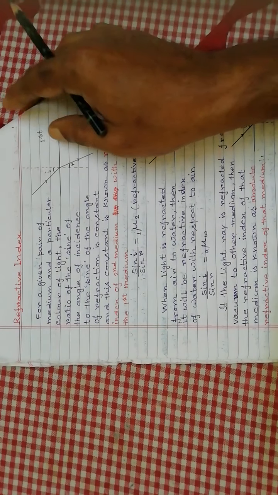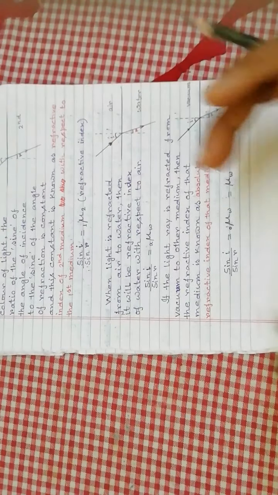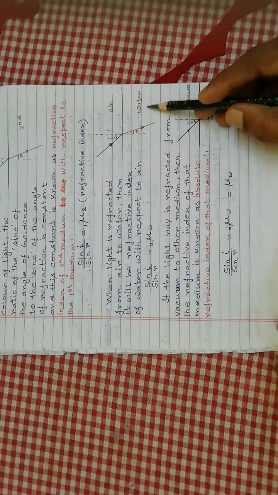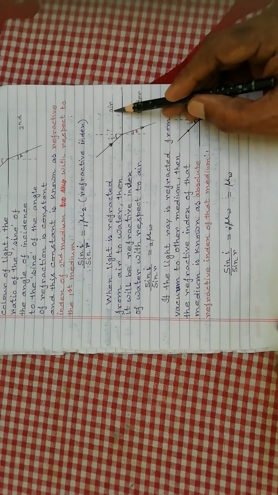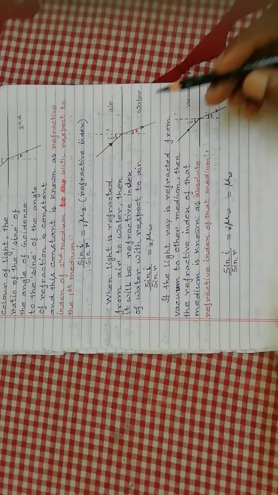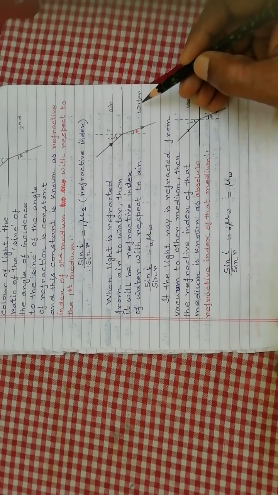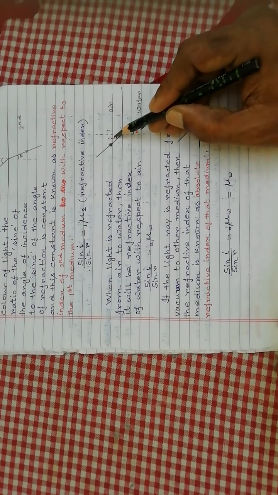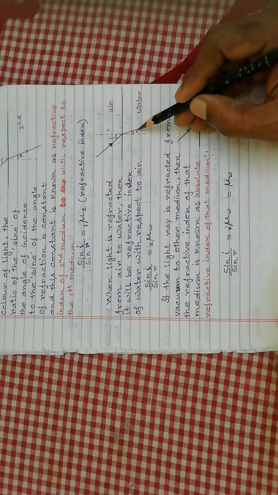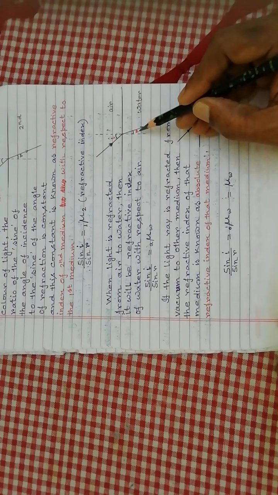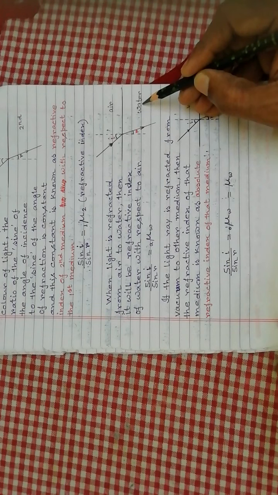Now for example, the light travels from air to water. That means the first medium is air, the second medium is water. Then the refractive index of water in respect to air will be sin i by sin r. i is the angle of incidence in air, r is the angle of refraction in water.